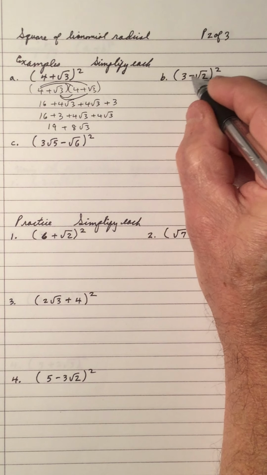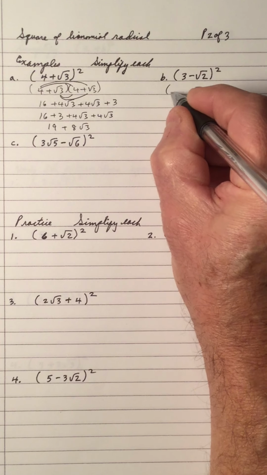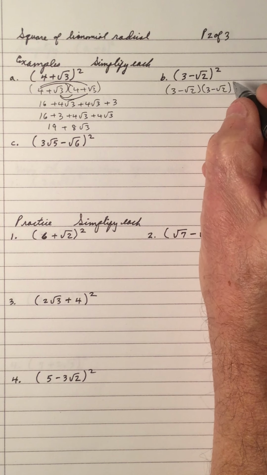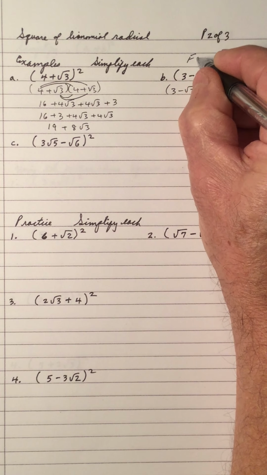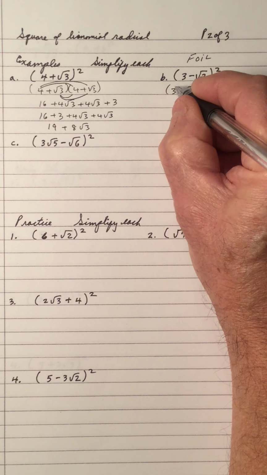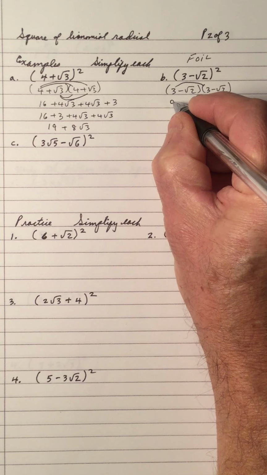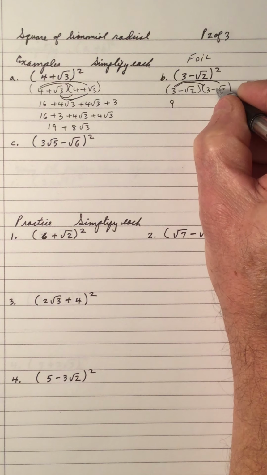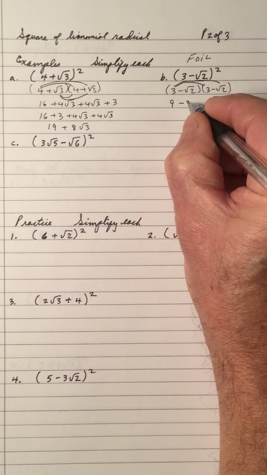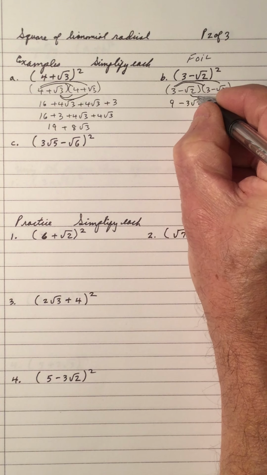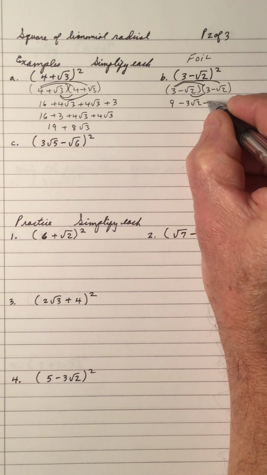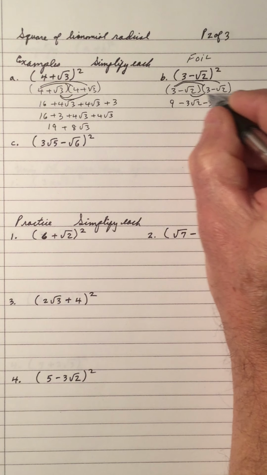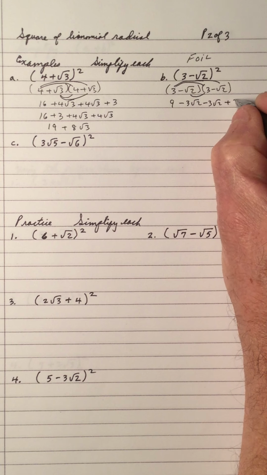B, let's square 3 subtract root 2 squared, which is 3 subtract root 2 times 3 subtract root 2. Write it down twice and just FOIL. I'm going to do the first terms, which is 3 times 3 is 9. I'm going to do the outside terms, which is 3 times negative root 2, which is a negative 3 root 2. I'm going to do the inside terms, 3 times negative root 2, negative 3 root 2, and negative times negative is a positive. Root 2 times root 2 is root 4, which is 2.